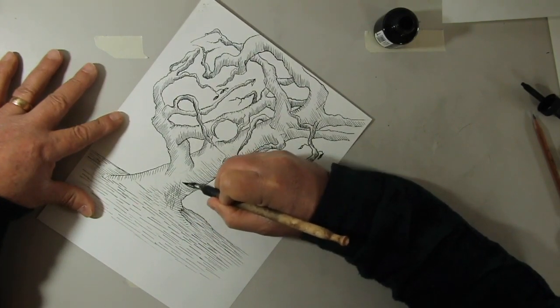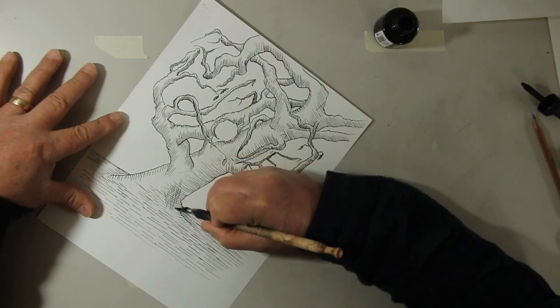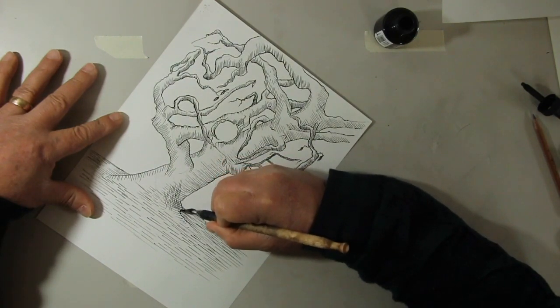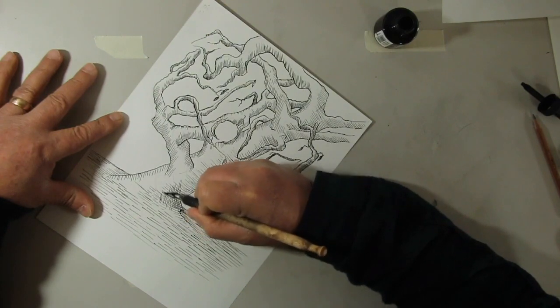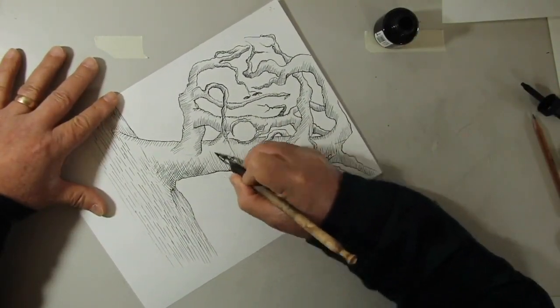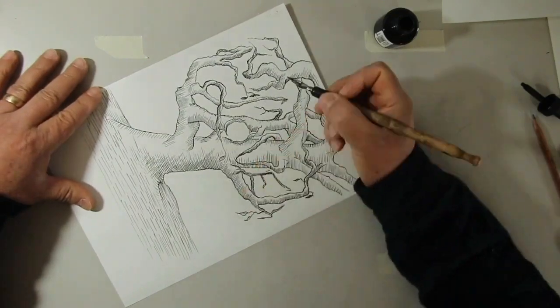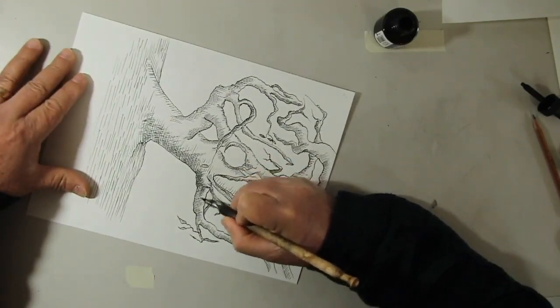As before, make sure that you are treating each section of the tree individually. Keep your lines natural. Don't start in one spot and finish in the same spot every time. Make sure that you have a little bit of variety on the length of your lines.